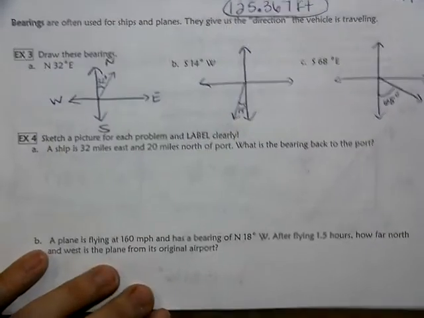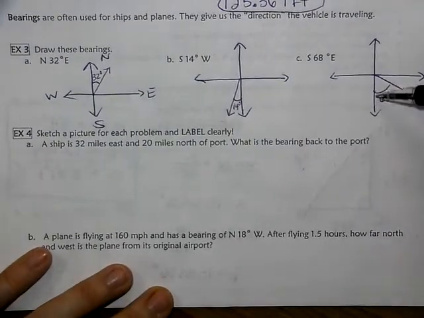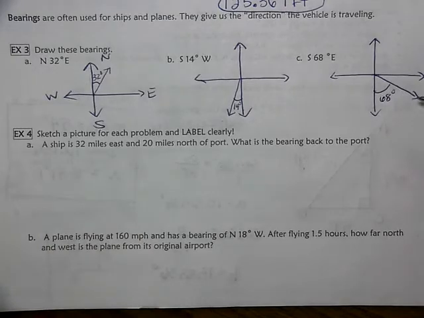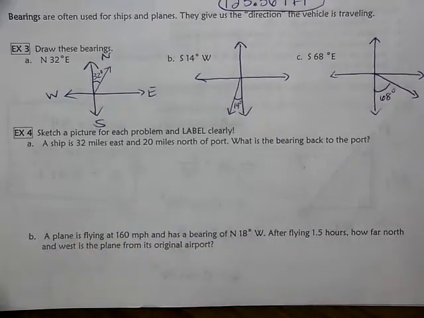Do you have what I have? You go south first, you turn towards the east, which is turning towards the right, and you go about 68 degrees. Pretty easy? Everybody comfortable with a bearing? Okay, so there's not going to be questions like this on your quiz. Draw a bearing of north 14 degrees east. That's a little too easy.